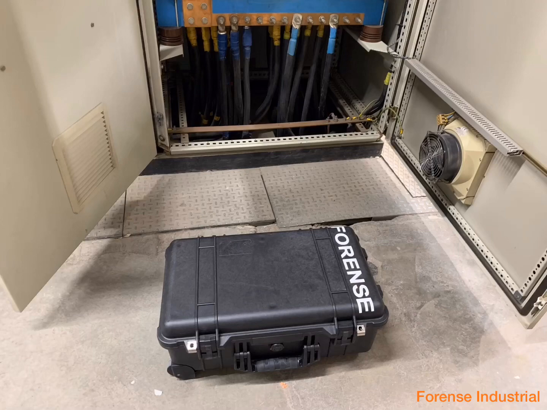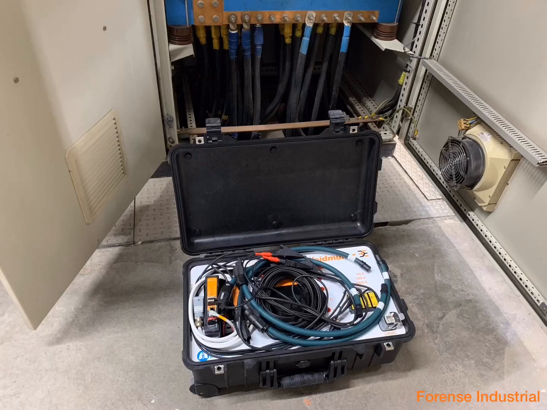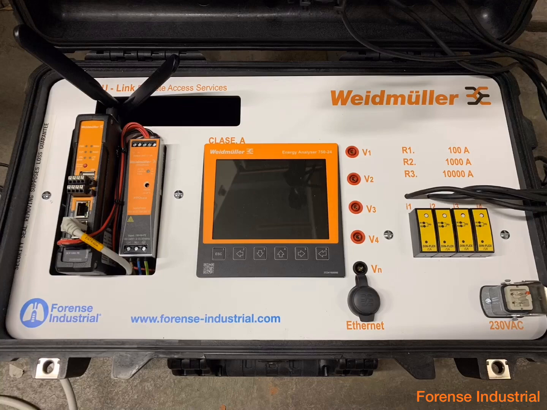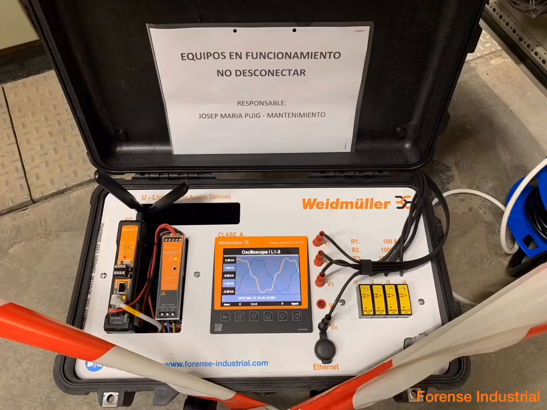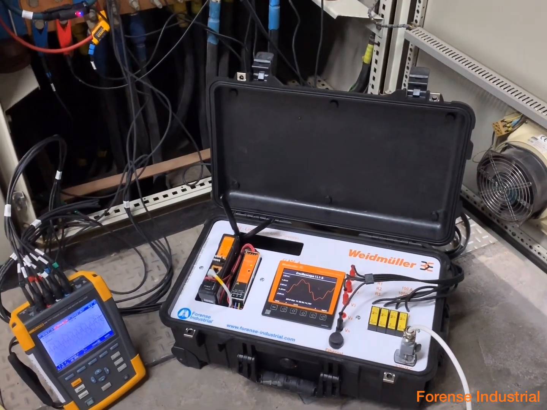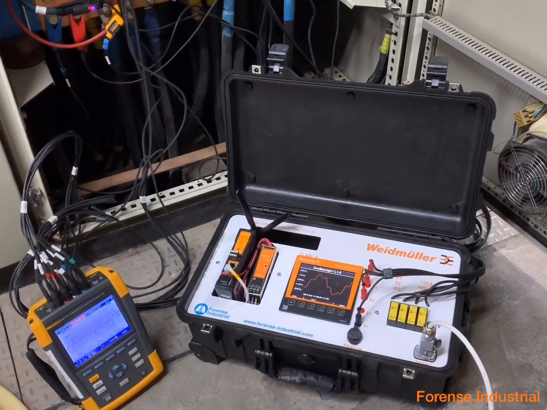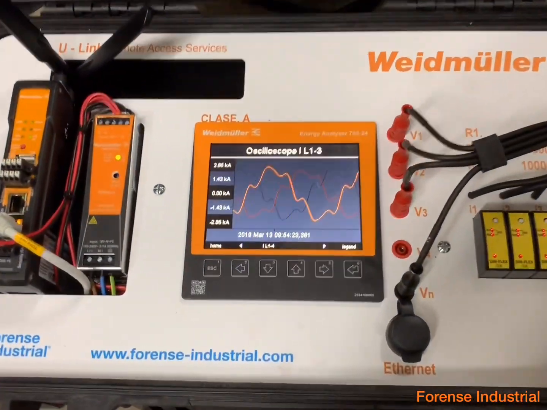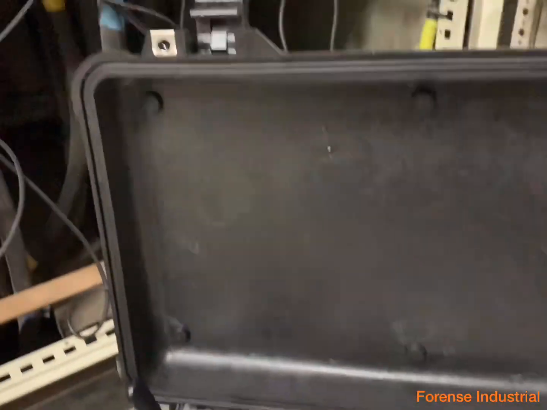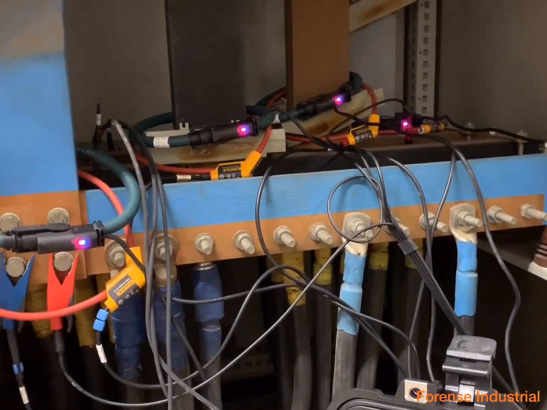Today in Sedatex, a final user connecting the case to measurements. We have a Class A analyzer and a 4G router. It's very interesting because we can remotely control any type of installation for energy quality measurements. This is a little demonstration about the connection, and it works very well. Enjoy. This is Jorge, and I'll show you the process to configure the coils.